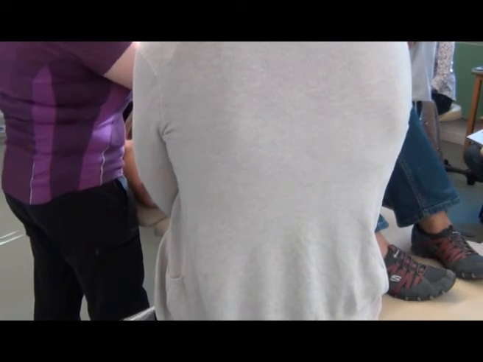Okay. Yeah, good. Now what you don't want is retraction, so you don't want her doing that particularly. But we're working towards control of cervical curves. Okay, so don't push down here.